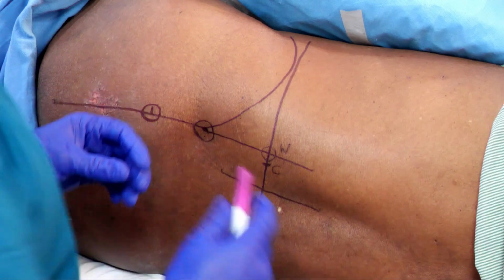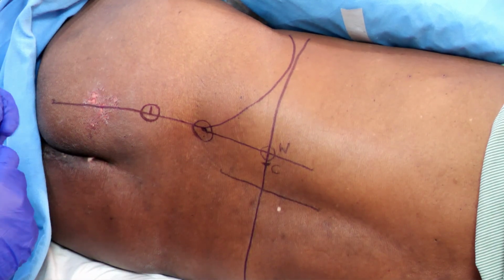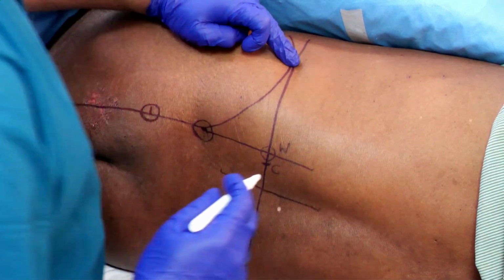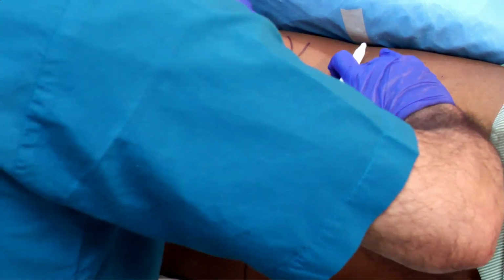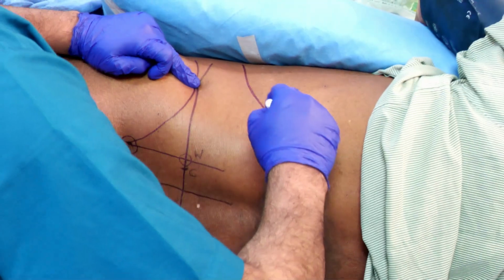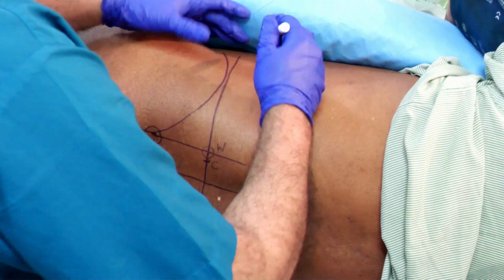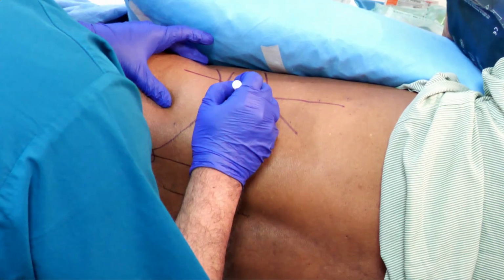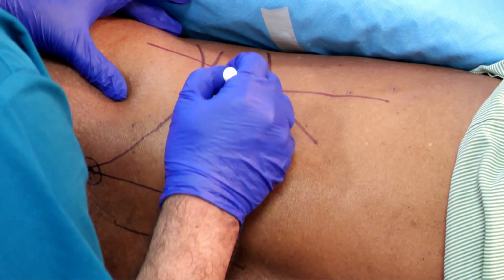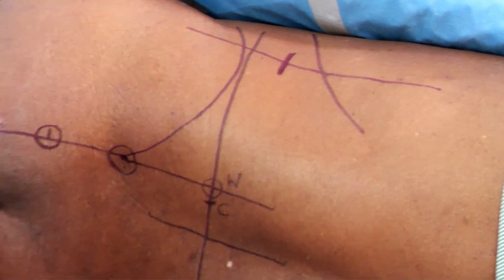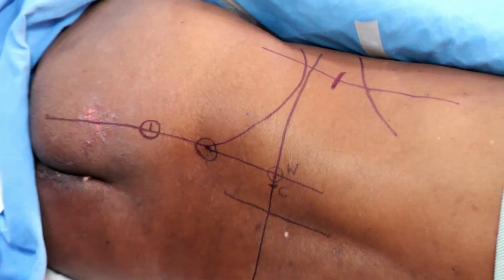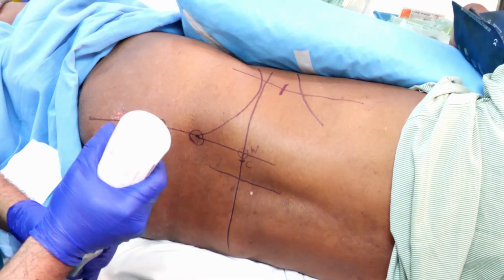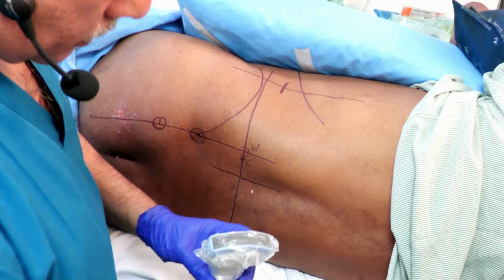Now for the lumbar plexus, the Shamrock technique with ultrasound. So this is the subcostal margin again. This is the iliac crest. In the mid-axillary line, at its midpoint, you need to place the curvilinear probe, and then you have to look at the paravertebral sonoanatomy.